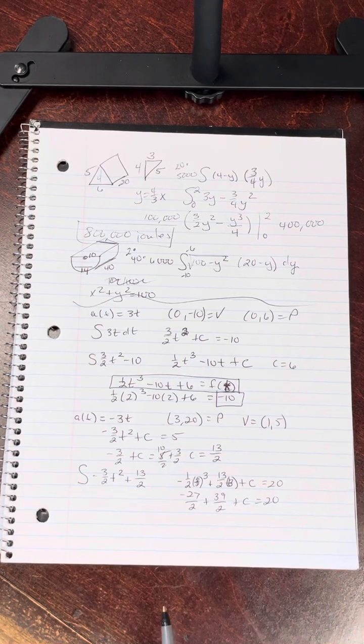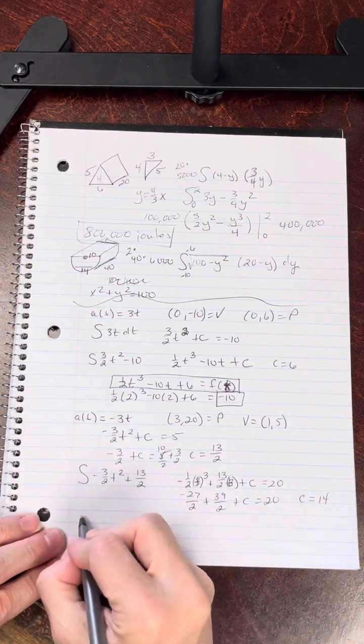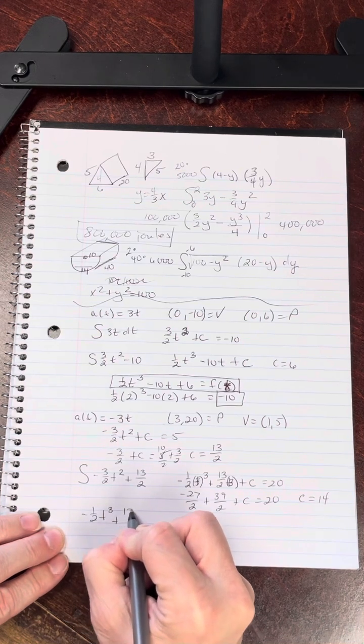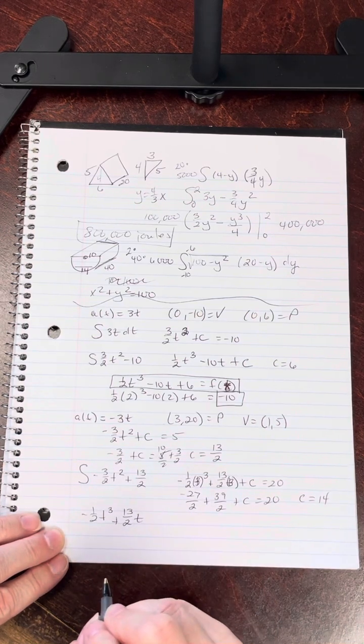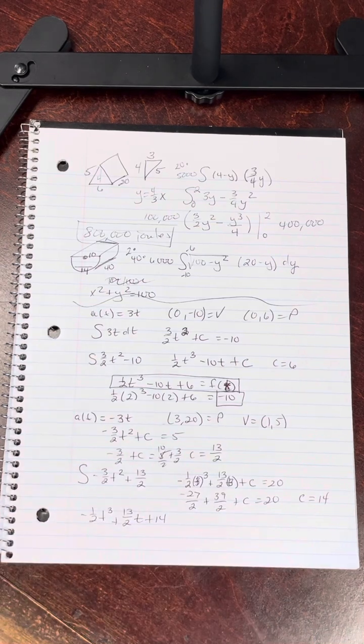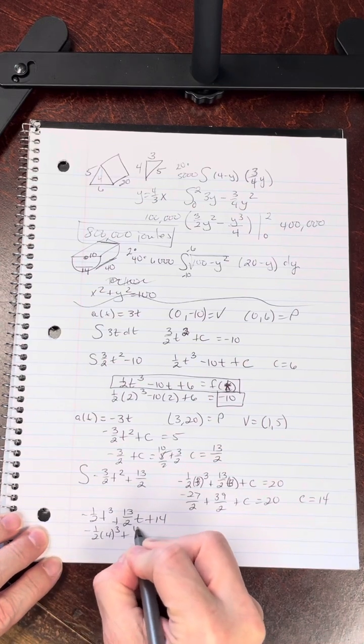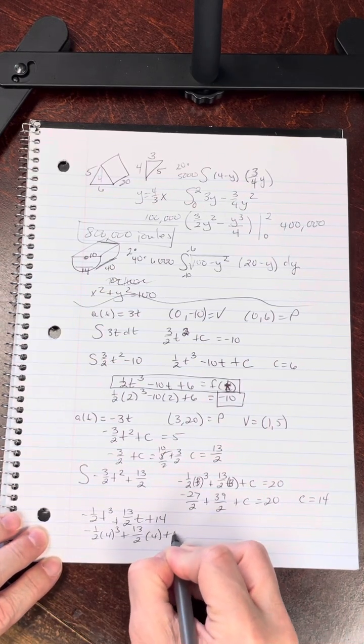Okay, those are already in a common denominator. So negative 27 plus 39 is 12/2, so positive 6. Moving the 6 over, then c would be 14. So now our equation is negative 1/2 t cubed plus 13/2 t plus 14, and that's the equation, and it wants us to find it at time equals 4, so we plug in our 4: minus 1/2 times 4 cubed plus 13/2 times 4 plus 14.